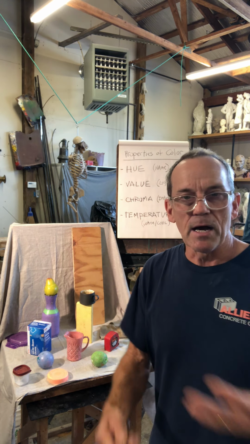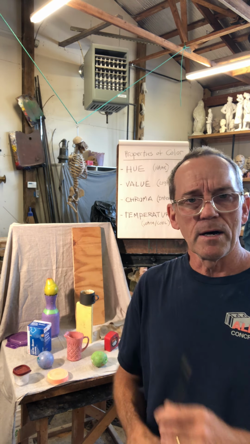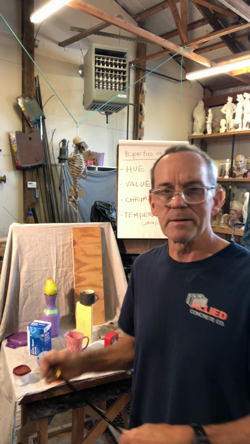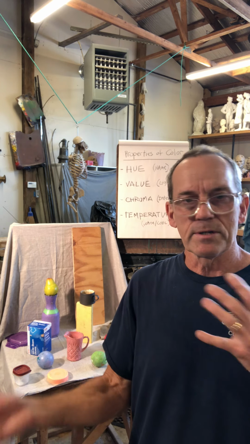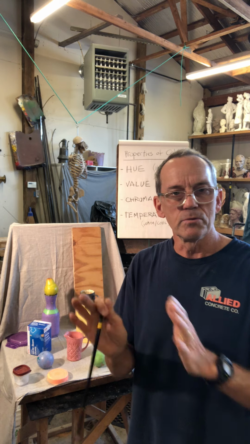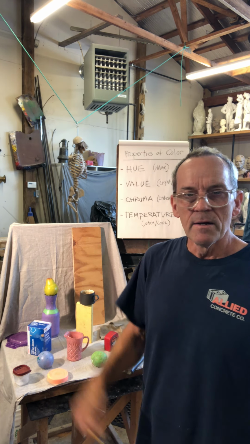Sometimes it's easy when things are really different. When they get a little bit closer, you have to look a little bit harder and make a judgment. But there's always some kind of hue difference, some kind of value difference, some kind of chroma difference between two particular colors. All right, so chroma is the intensity.